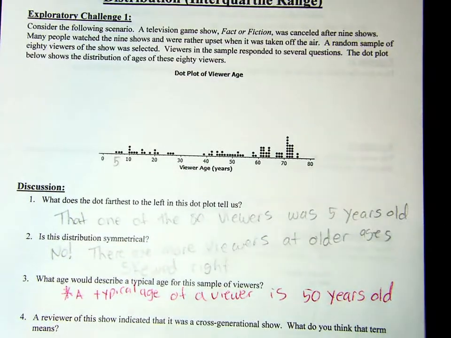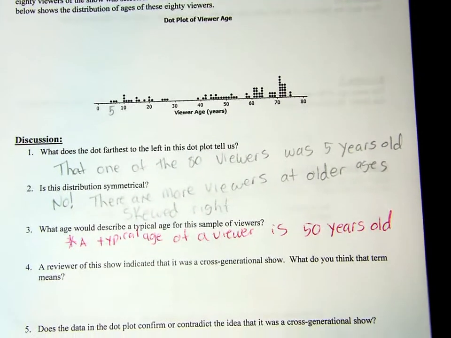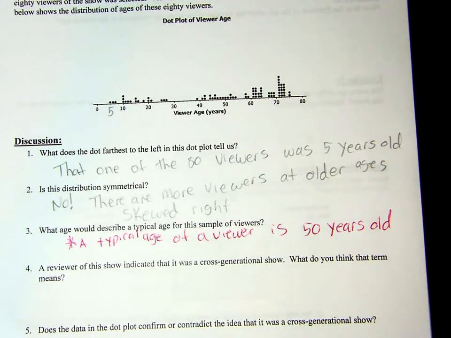Okay, so now let's ask the next question. It says, a reviewer of this show indicates that it's a cross-generational show. What do you think that means? Well, if we have a cross-generational show, we're talking about crossing generations.